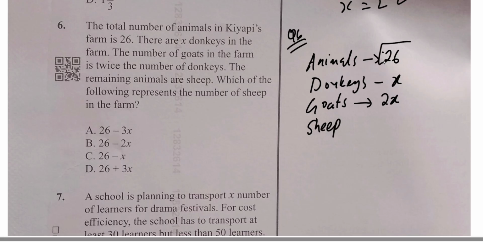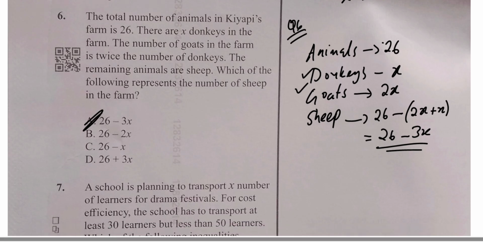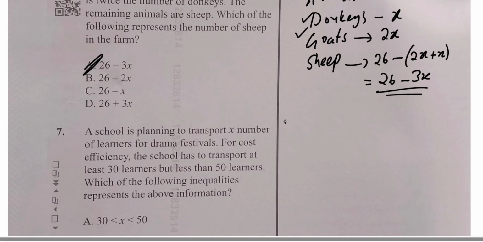You take 26 minus the number of donkeys and goats. So you take 26 minus the sum of 2x and x. 2x plus x is 3x. So 26 minus 3x. So this is basically your answer. Very simple question.